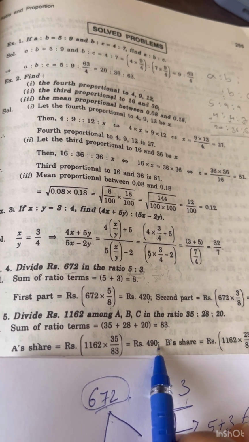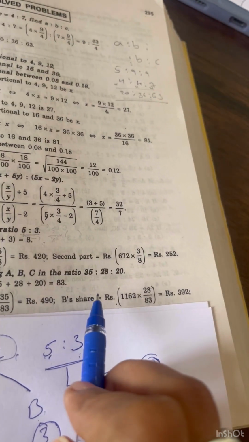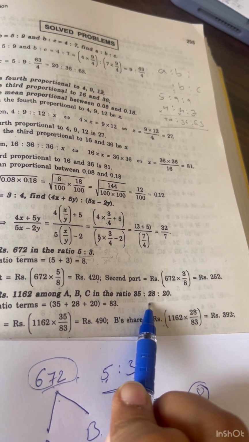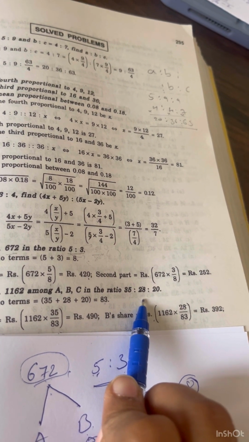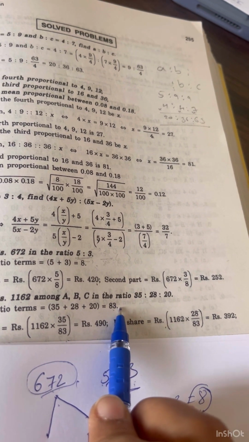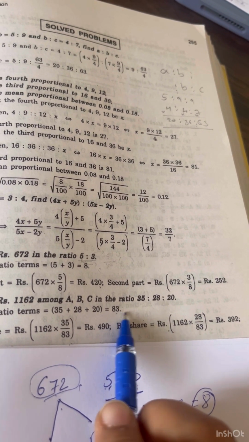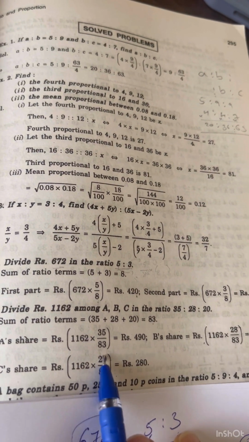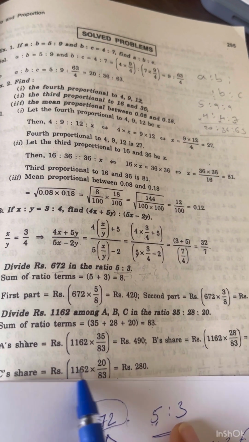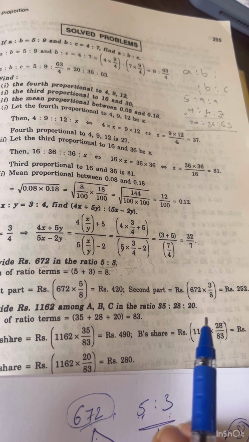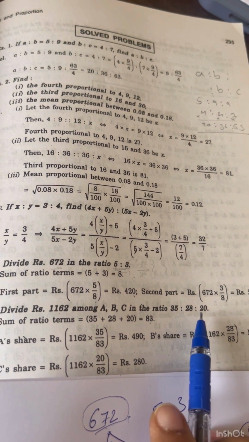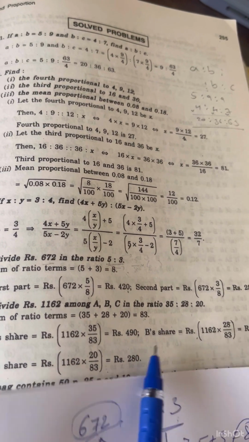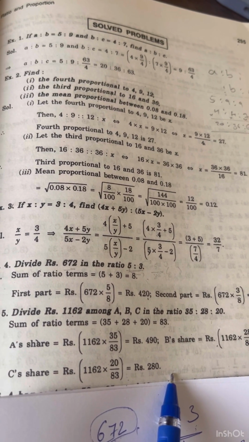Okay, you get the A share. So coming to B's share, total amount into what is the B ratio here, 28, 28 by what is the total parts, 83. So you get the B share. Okay. Coming to C's share, here also total amount into how many parts for C here, 20 divided by what is the total parts, 83. You get C's share.